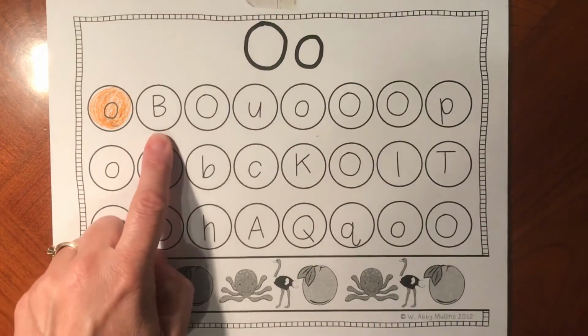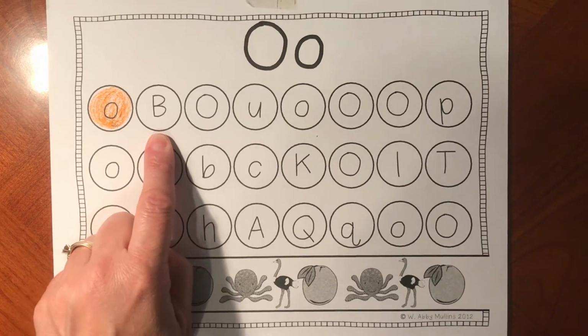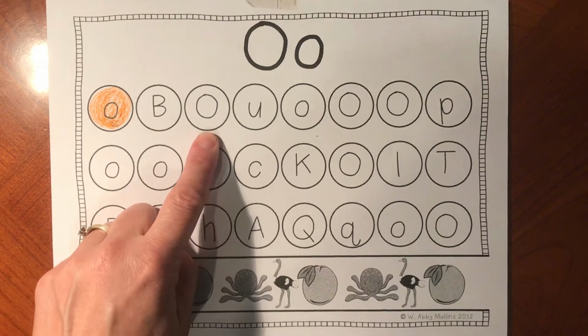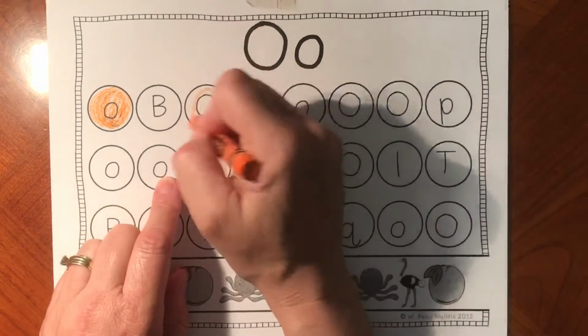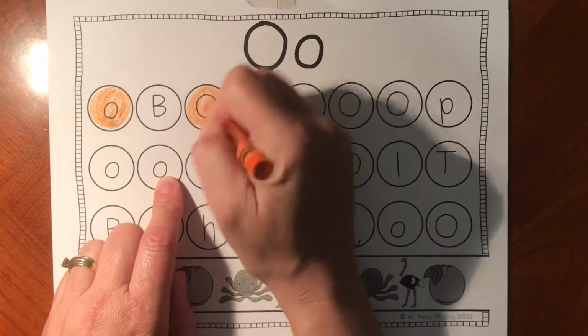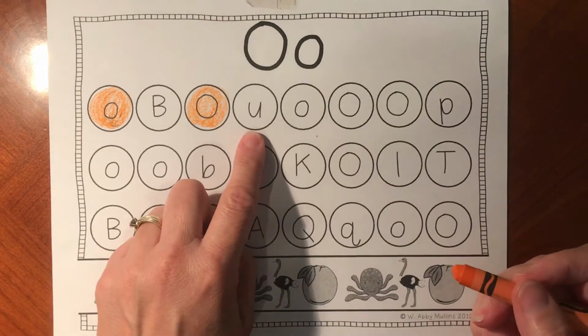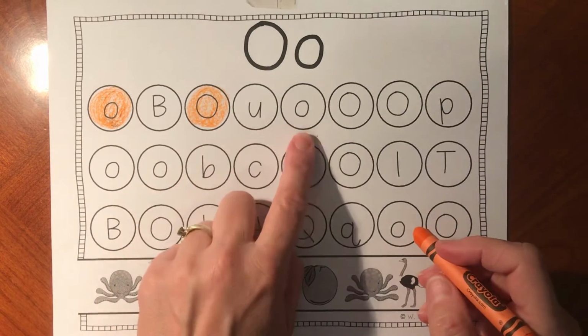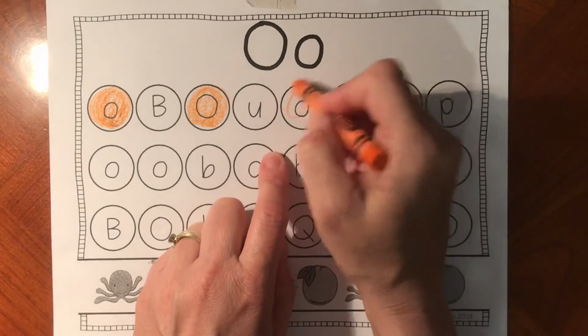Next to my O I see B. We don't want the B. Here we see O. We want that capital O. We will color that capital O's space. Next to the O we see letter U. We don't want U. Then we have lowercase o.